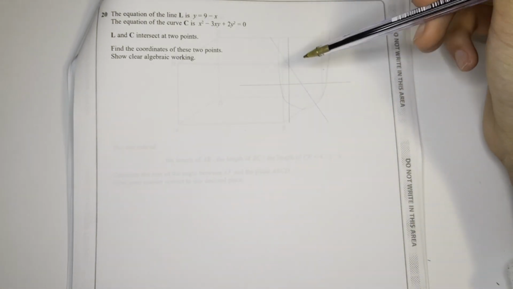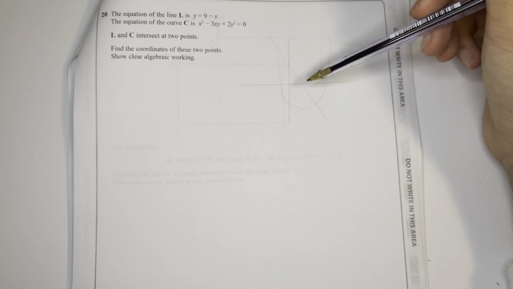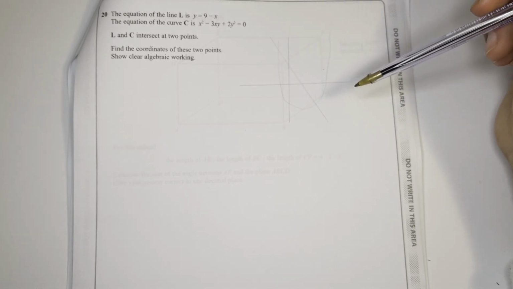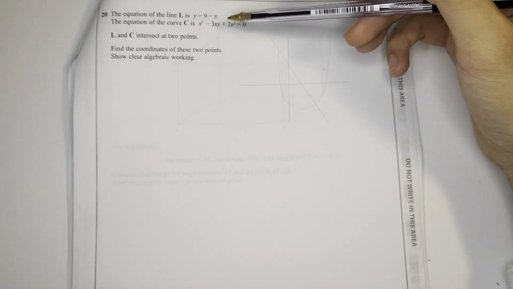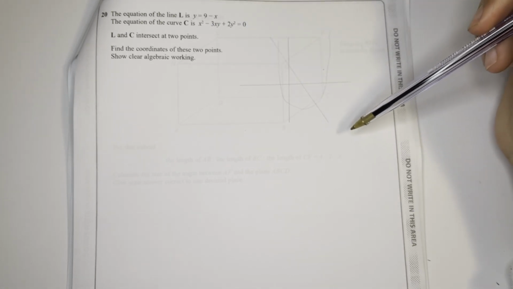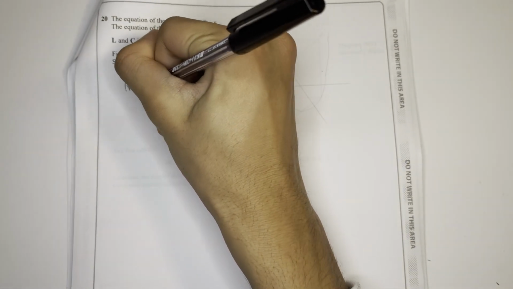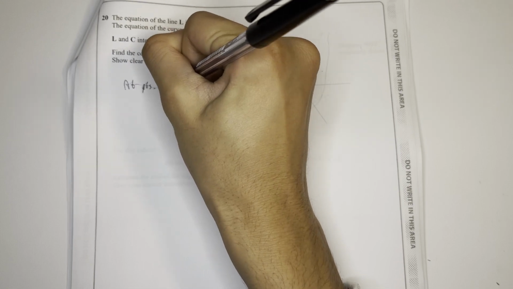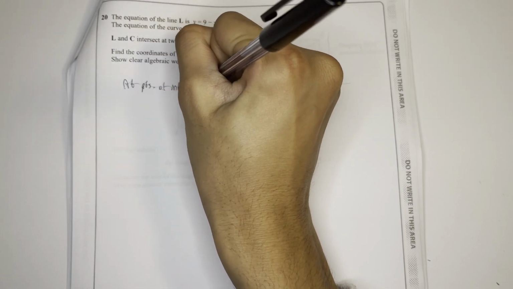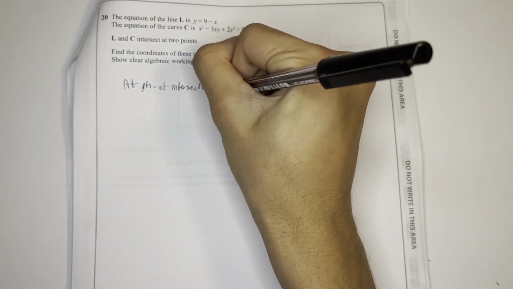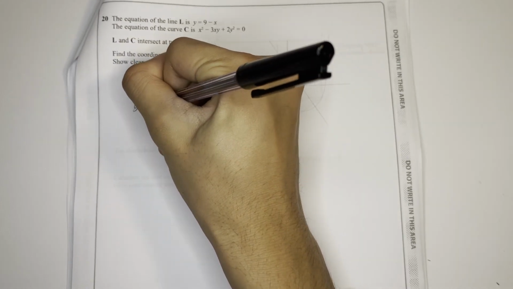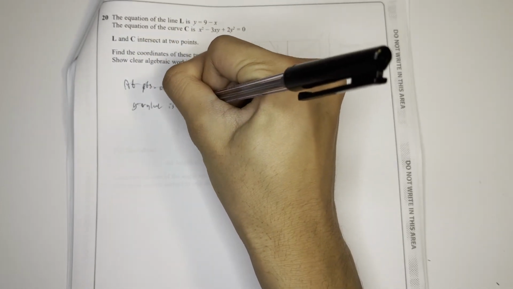At points where 2 lines are intersecting, their y values are the same. This is actually a method used to solve simultaneous equations sometimes, and in a way this really is just another simultaneous equation. So we know that at the points of intersection, the y value is the same.